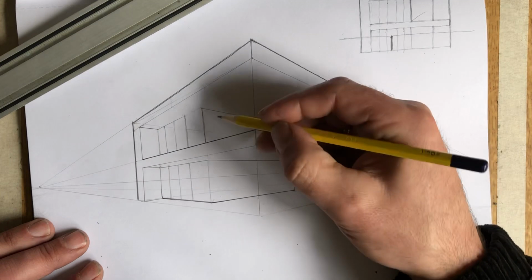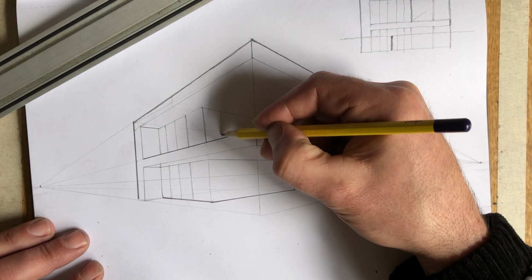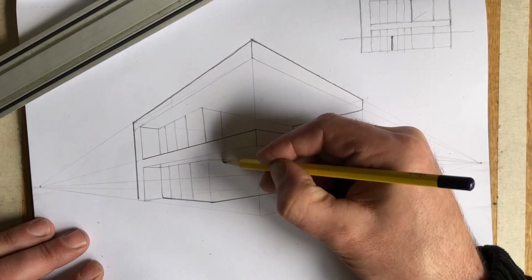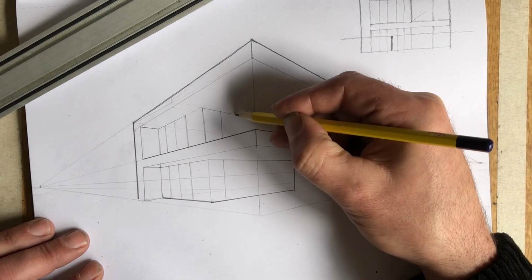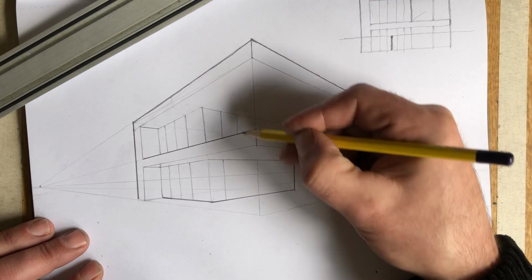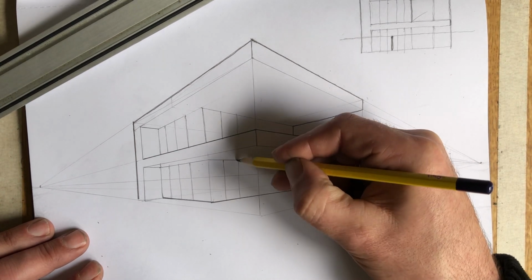Same again down this edge. Start it quite big this time. Try and decrease them in size.